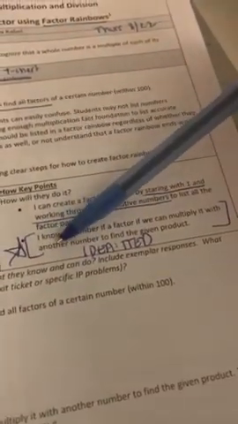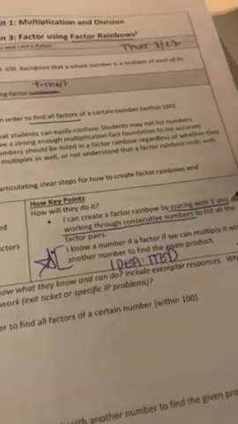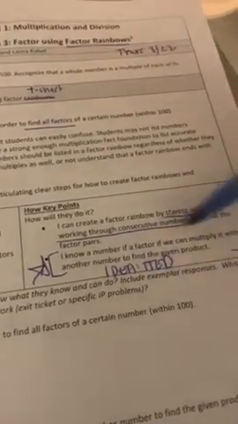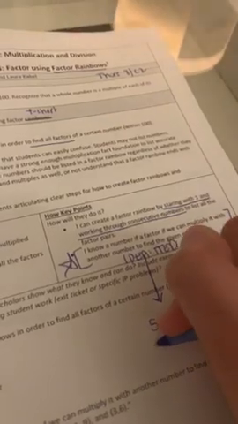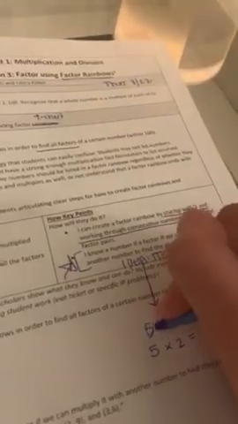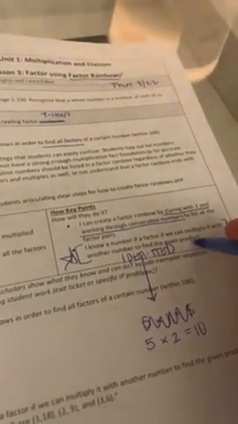And our today, tomorrow, and every day statement is the same today. I know a number is a factor when I can multiply it with another number to find the given product. It's not enough to be able to say this. It has to be within action of understanding that 5 is a factor of 10, that 2 is a factor of 10, because together we can multiply them to get to that product.